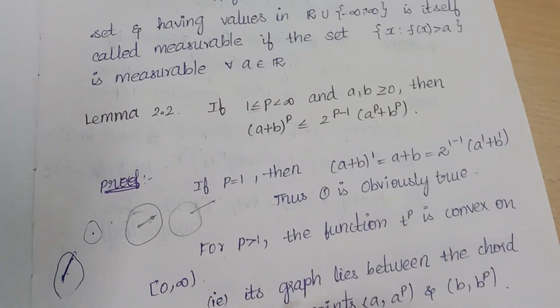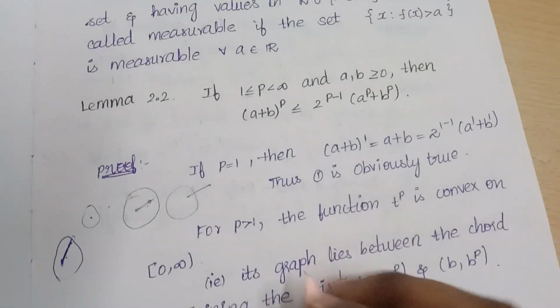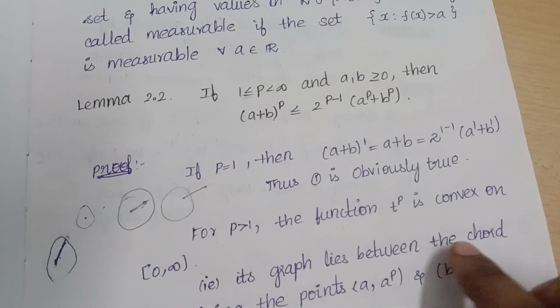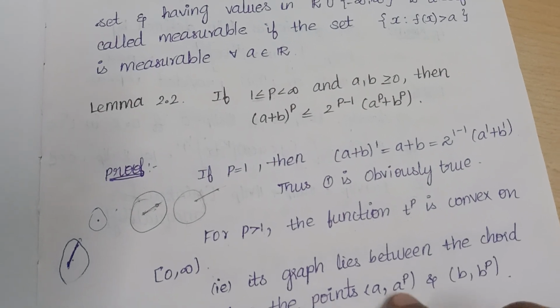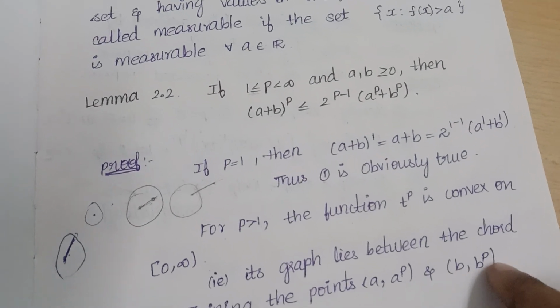From this we know that the graph lies below the chord line joining the points (a, a^p) and (b, b^p).